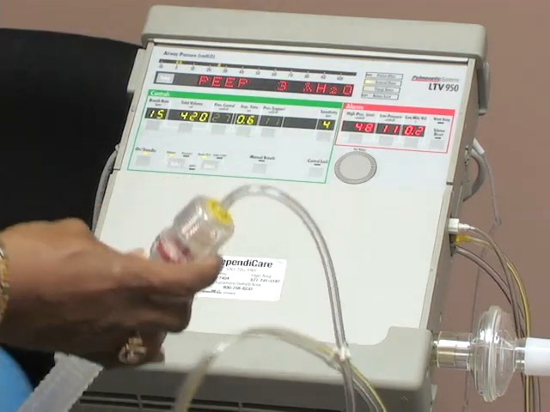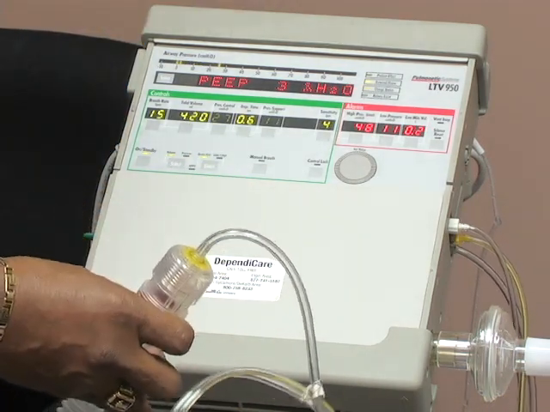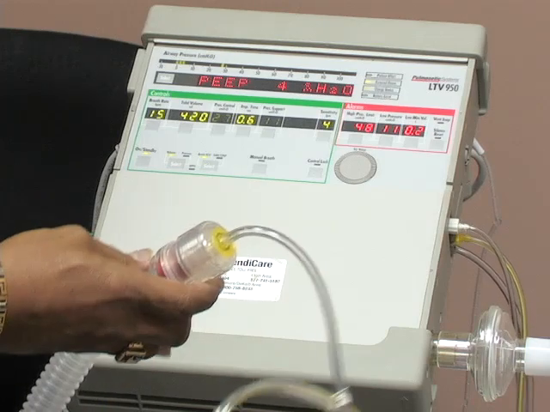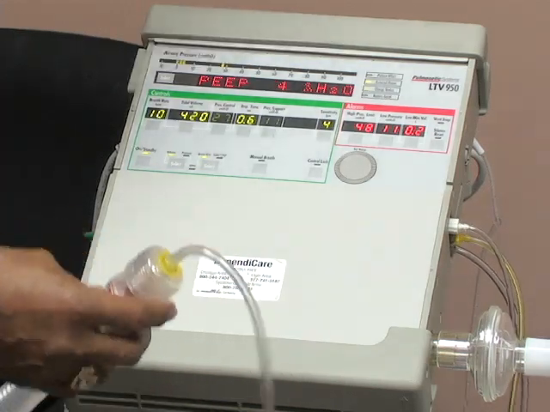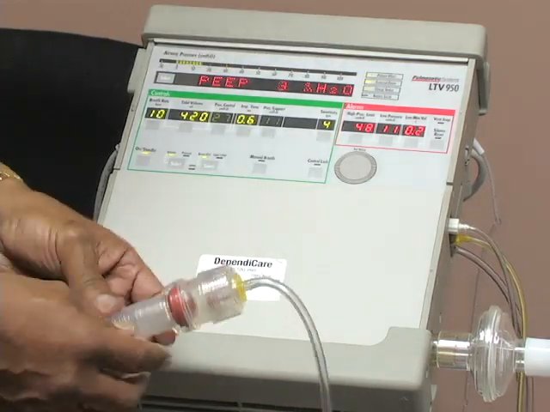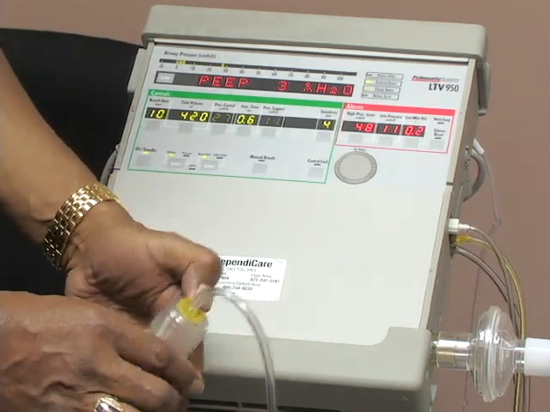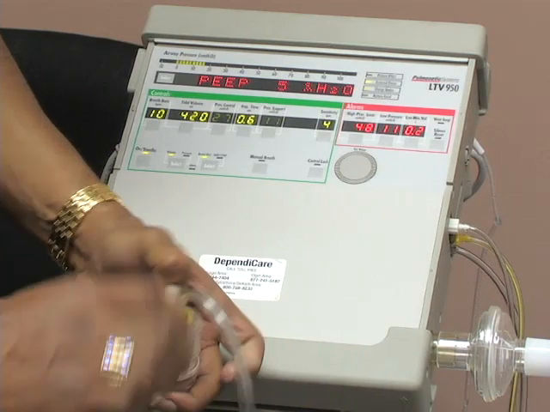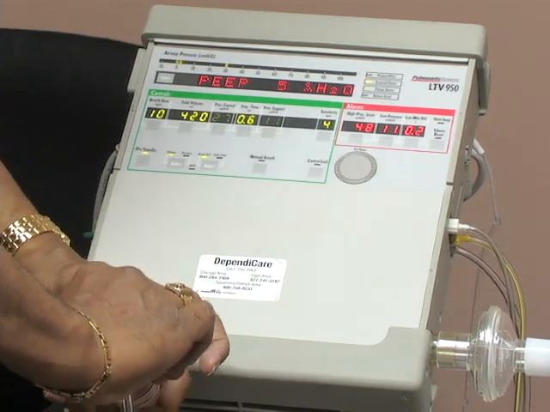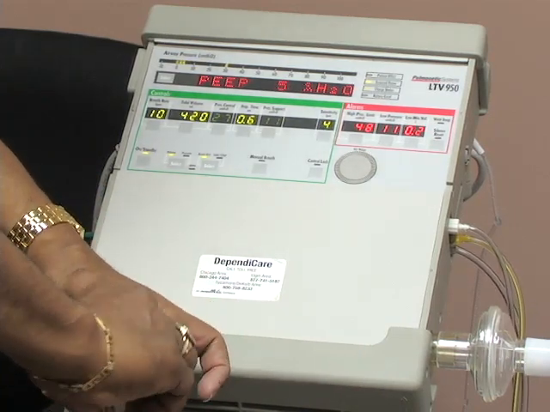Our exhalation valve for the LTV 950 has a PEEP setting on it. The proper way to set your PEEP is through your exhalation valve. You press down on a yellow disc and turn the cap of your exhalation valve clockwise to increase your PEEP.